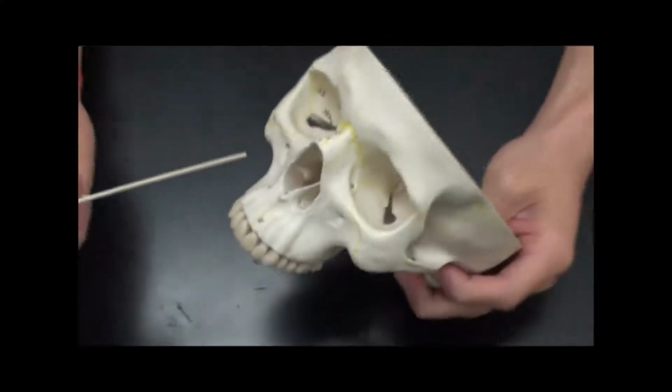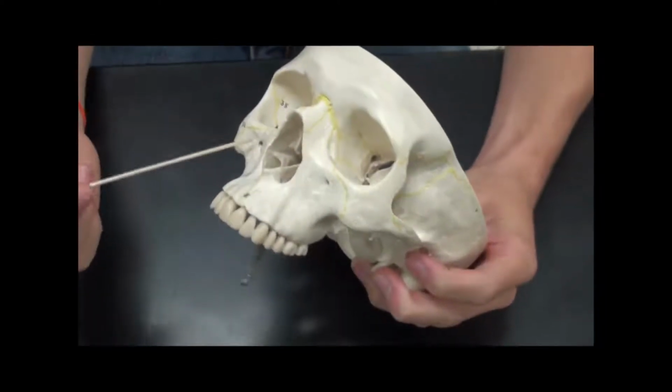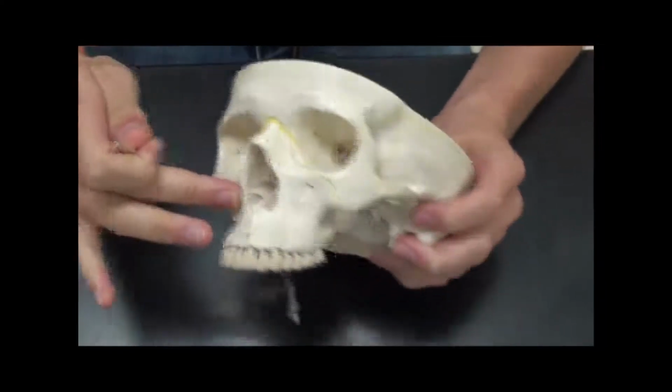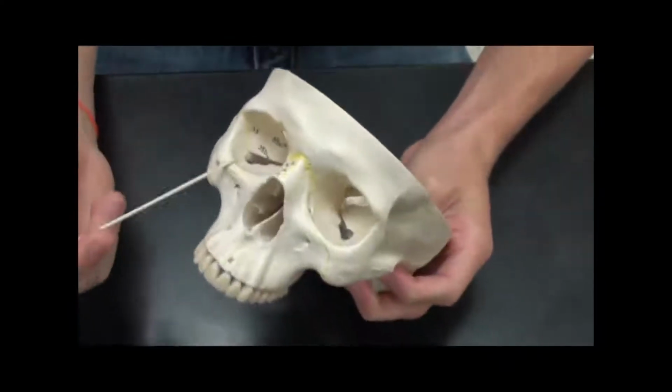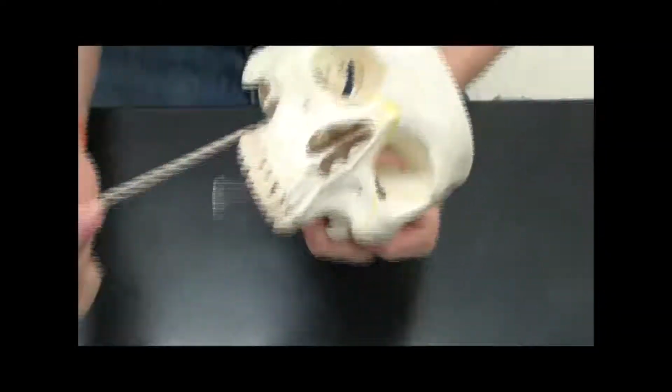And then you have the maxillary sinuses. If you go to a doctor's appointment and they press in on your cheeks right around here, those are where your sinuses are. They're in those holes.